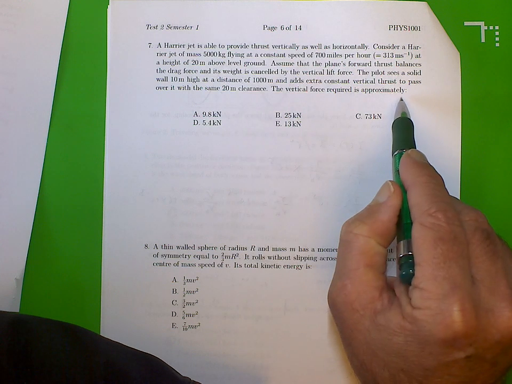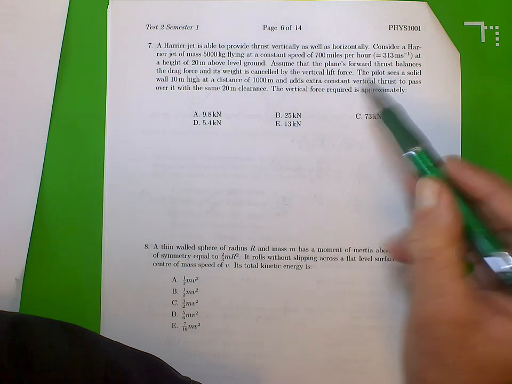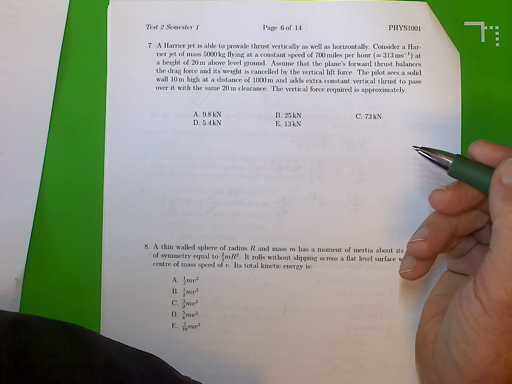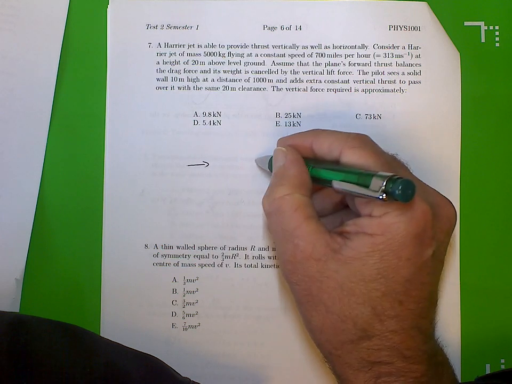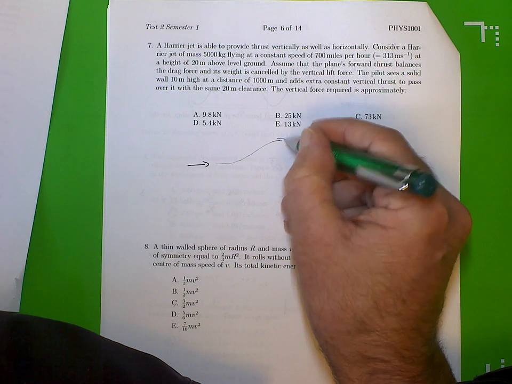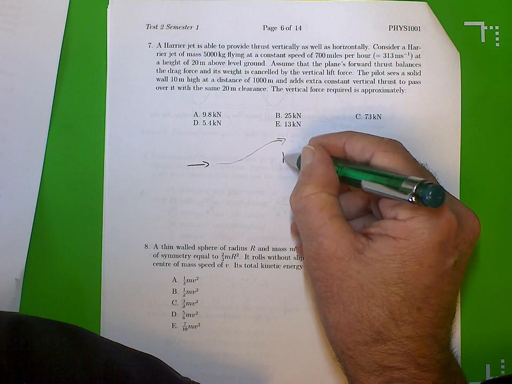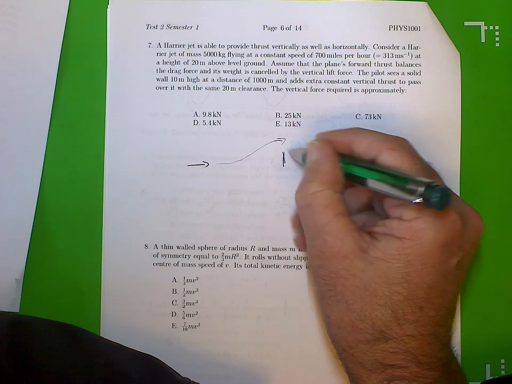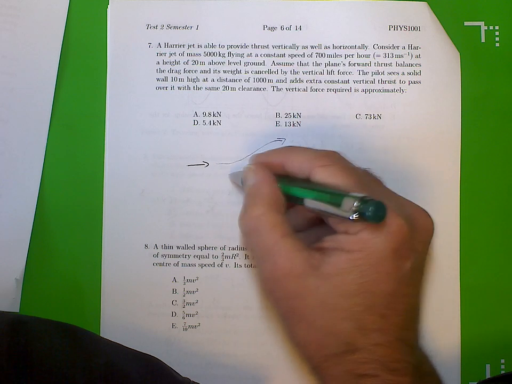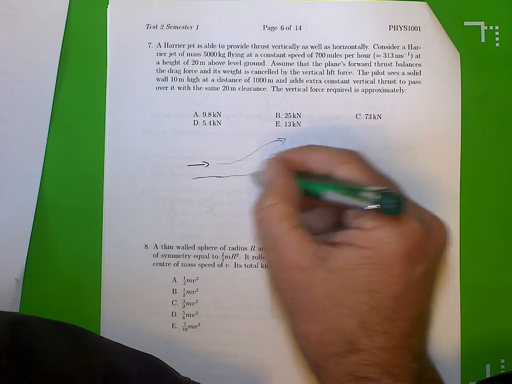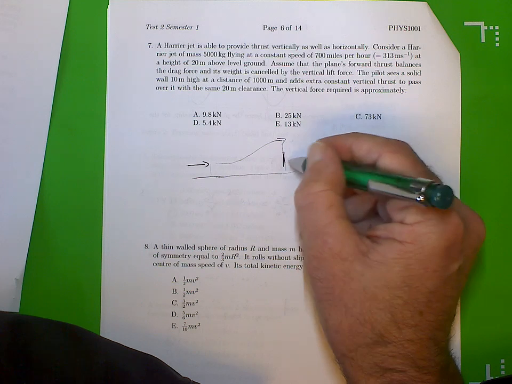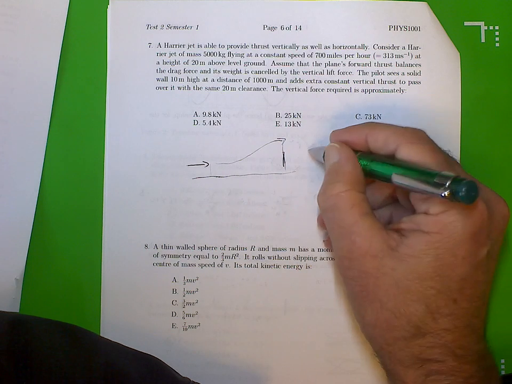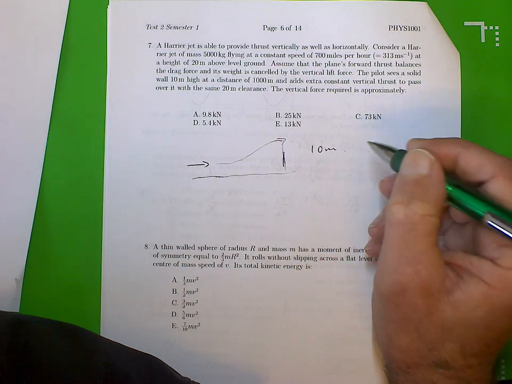The vertical force required is approximately... So basically it is flying along horizontally and it has to go up and over the top of this wall. It's got to keep the same clearance. So here's ground level, here's the wall, whatever clearance that it has here, it keeps it there. So if the wall is 10 meters high, it has to go up by 10 meters.